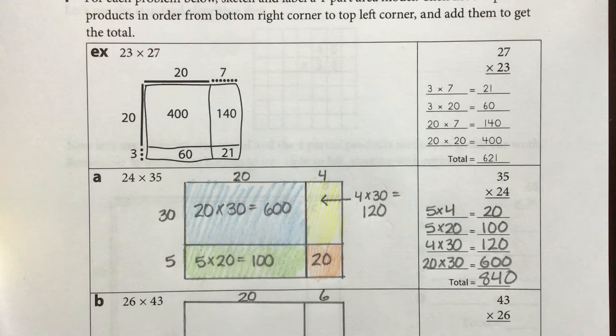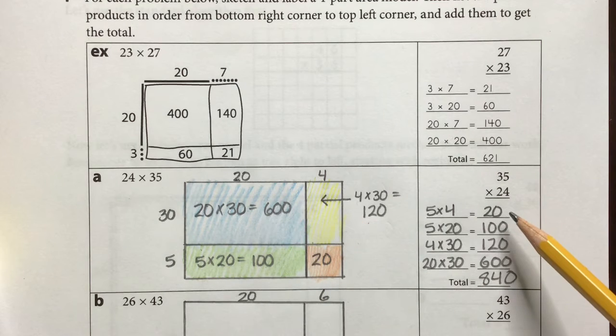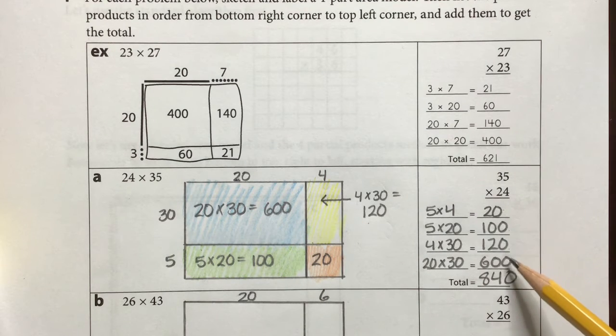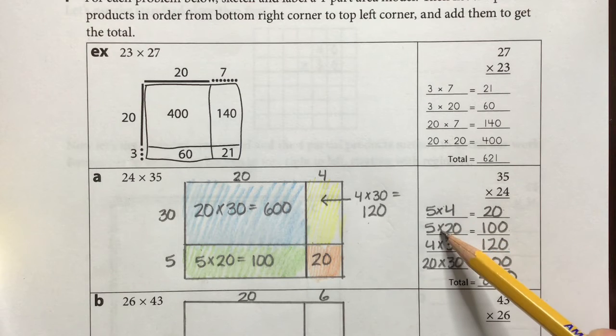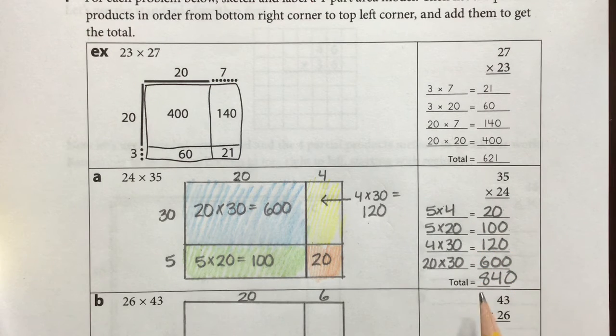So I have completed A, and you can check your work. What I came up with was 5 times 4 is 20. And then 5 times 20 is 100. And then for the yellow box for C, it was 4 times 30, 120. And then finally, the last box is 20 times 30, which is 600. And then I added up the partial products. I listed them A, B, C, D, added them up to become 840.